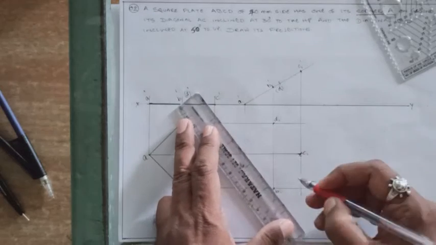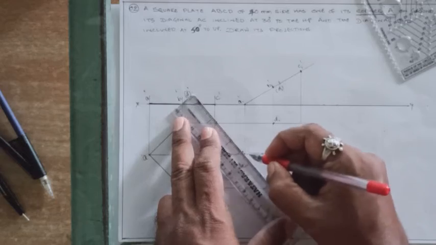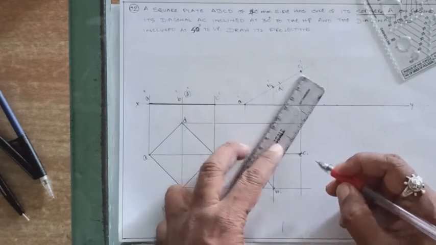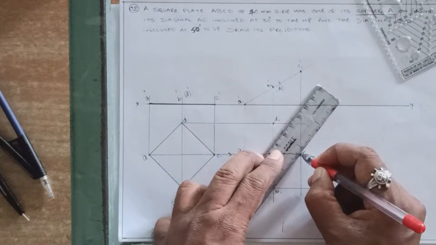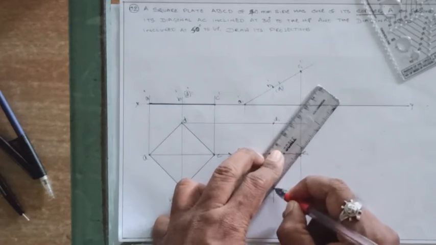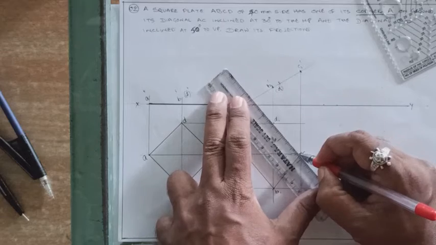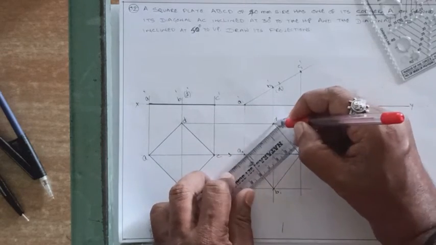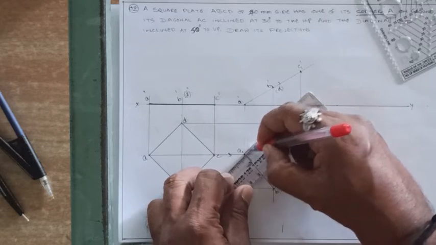So now let me change the color. So now A1 B1, B1 C1, C1 D1, and D1 and A1. Okay.